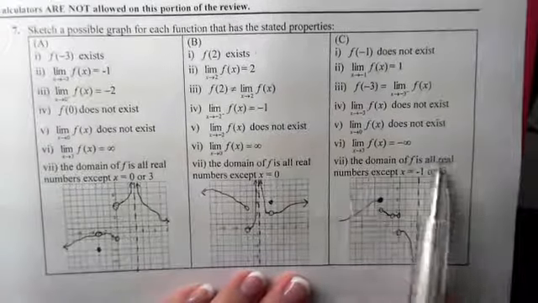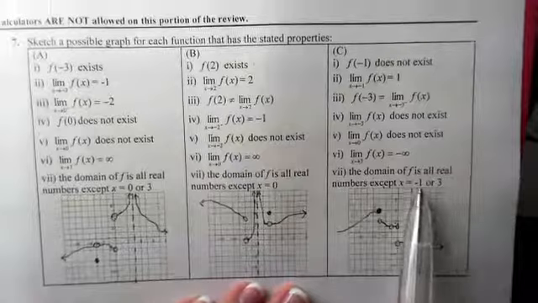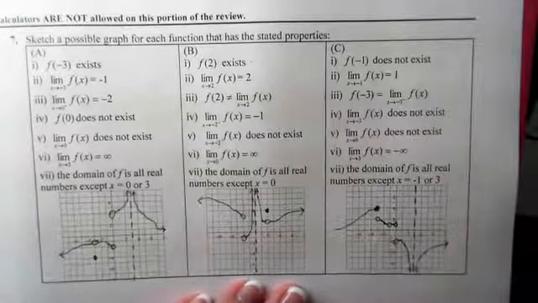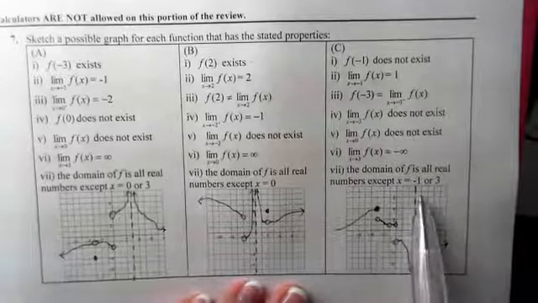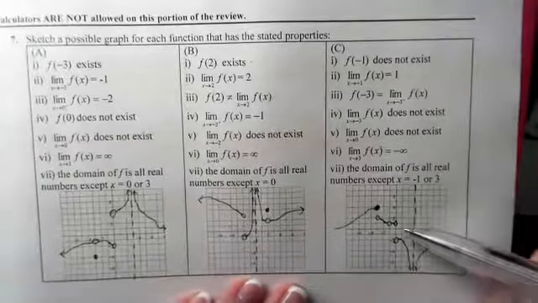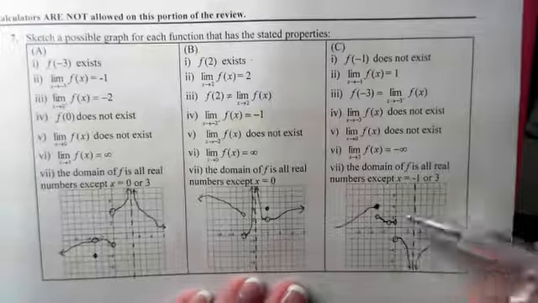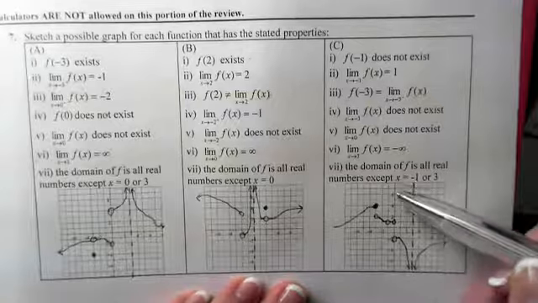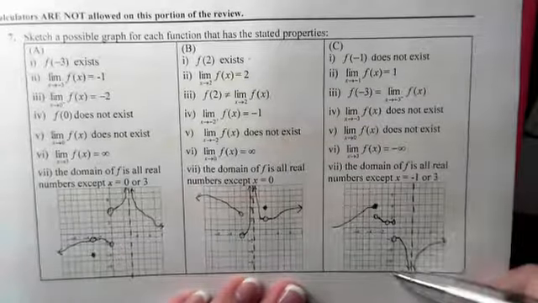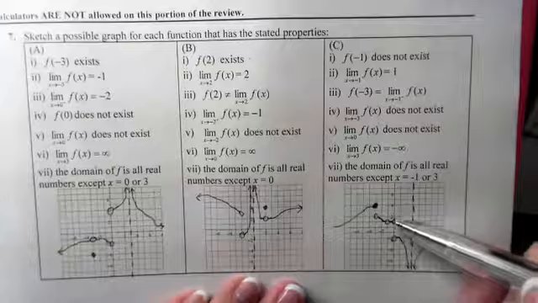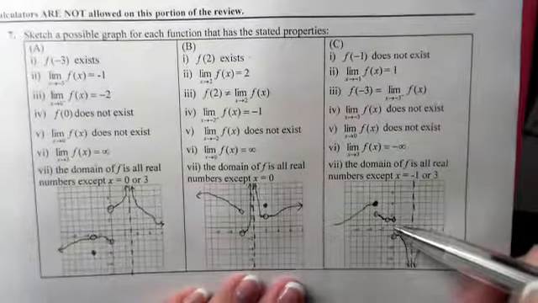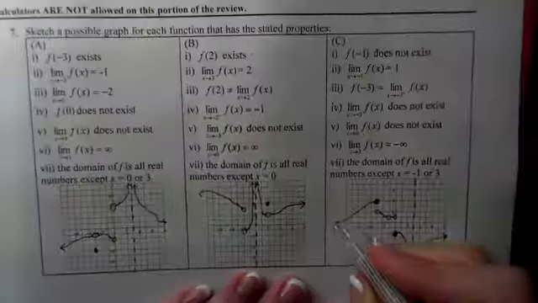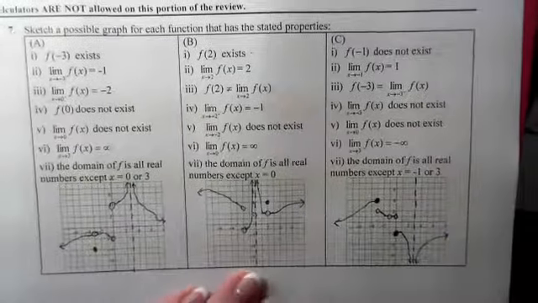Now my final step, it says the domain is all real numbers except -1 or 3. So at -1 I don't have a point. That's good. At 3 I don't have a point. But if I look at this graph, it appears that I don't have a point at 0 either. So if I want the domain to be all real numbers except for -1 or 3, I better put a point somewhere on this y-axis. It doesn't matter where I put it. I can put it here, I can put it here, or I can put it somewhere that's not at either of those places. So let's just put it here. Doesn't matter. We're now done, and we would get all the points for that graph.